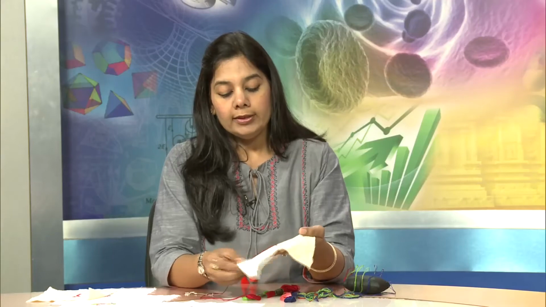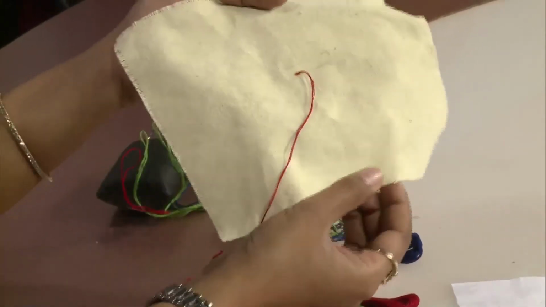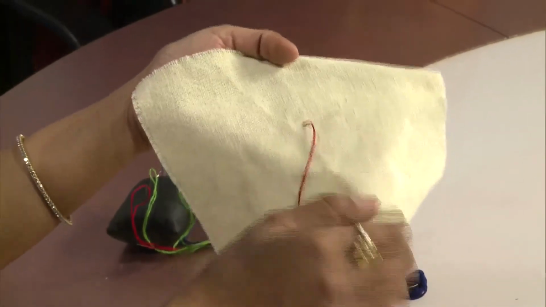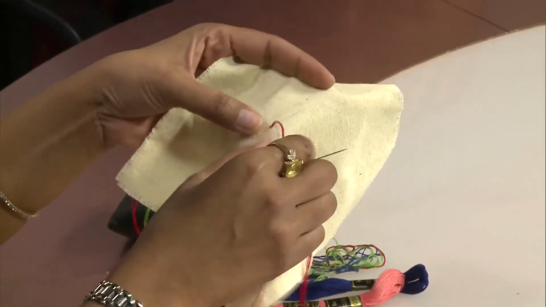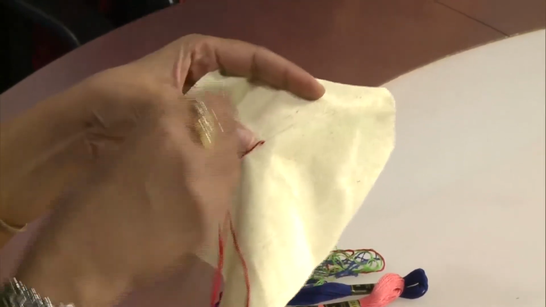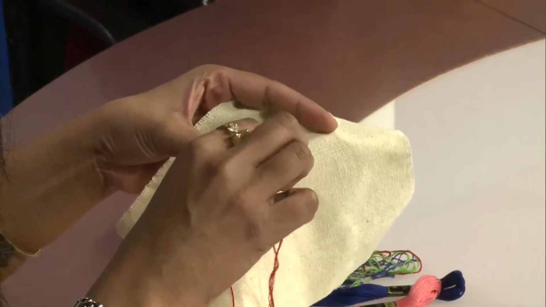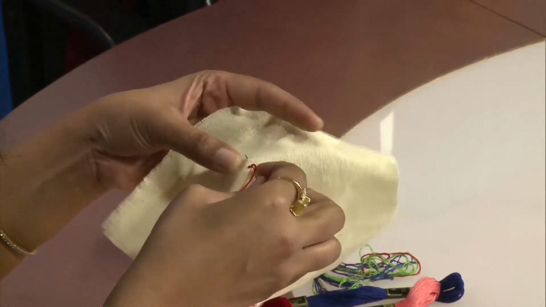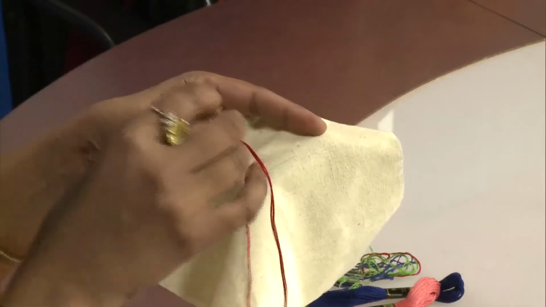So we will now do the darning stitch, and it is important for you to remember that this is always done on the wrong side of the fabric so that the floats are formed on the front side. I have already made a back stitch to start with, and then just take the needle down and bring it up from the other end depending upon the design.